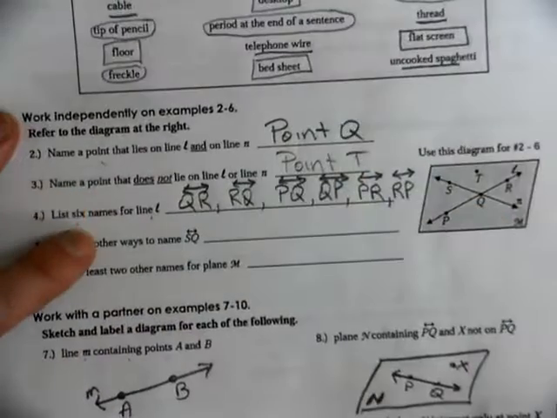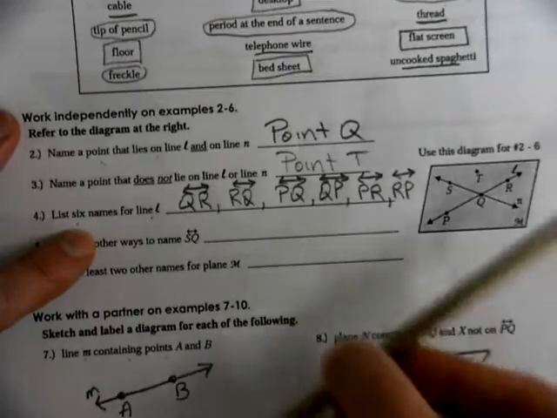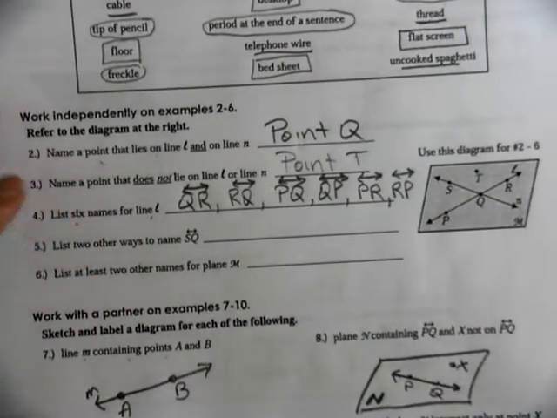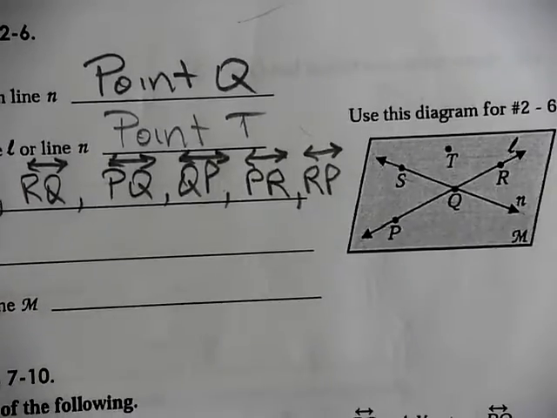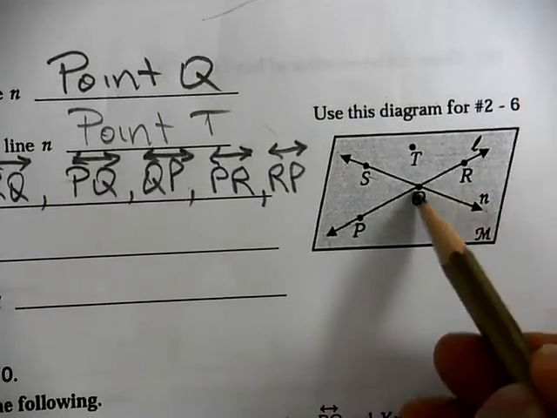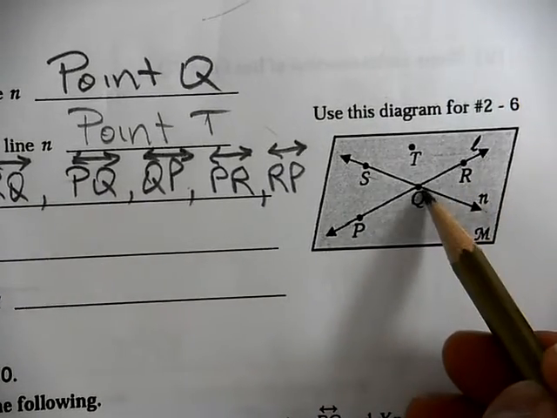T. There are 6 ways that we can name this line L. We can use 2 points to name line L. So we can use QR or even RQ.